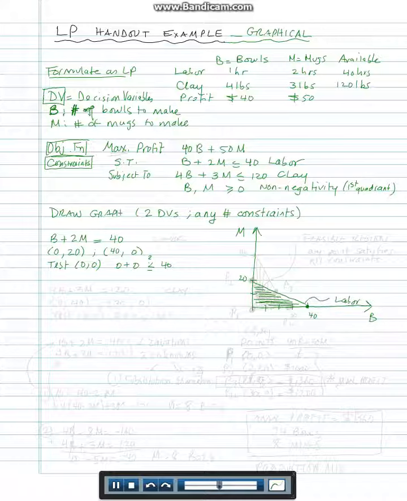Now let's look at the second constraint. 4B plus 3M is equal to 120. So if B is 0, M is 40. If M is 0, B is 30. So (0, 40) is here, and (30, 0) is here. So we draw a straight line.